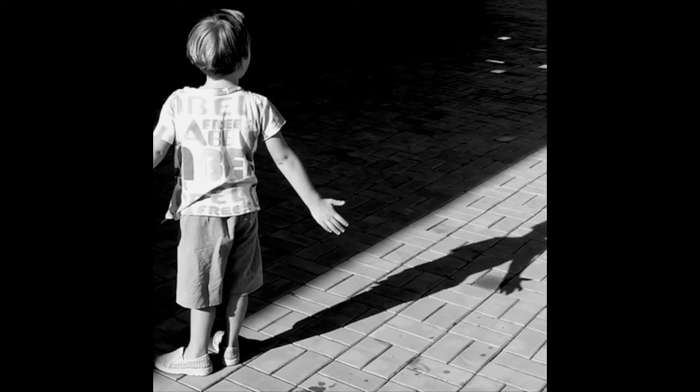Everybody has shadow, and everything has shadow. Shadow just means that there's an area that is blocked from the light.